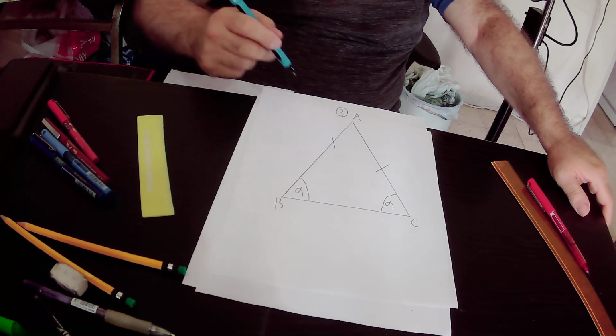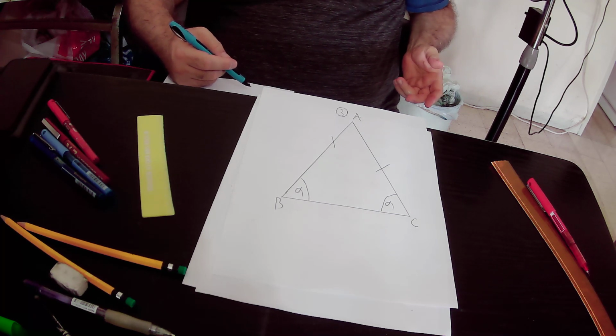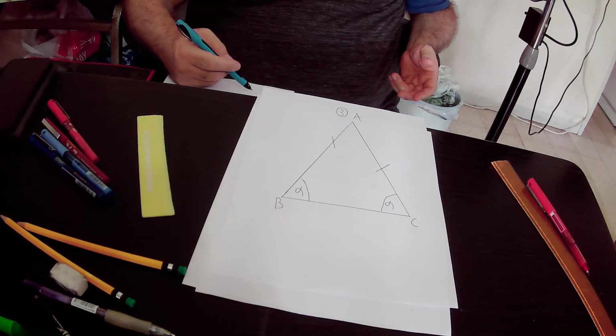So actually rule number one states that in front of equal angles we have equal sides.